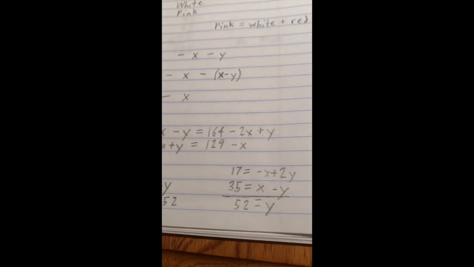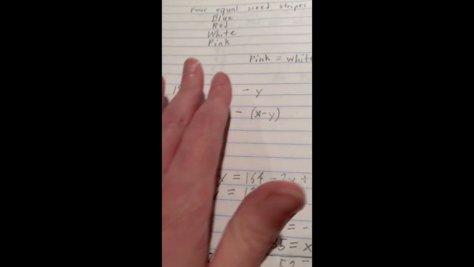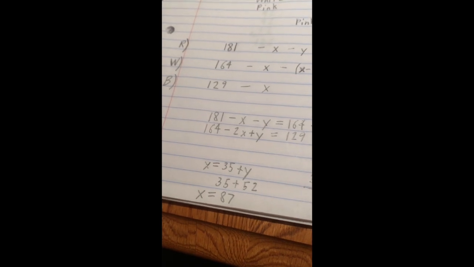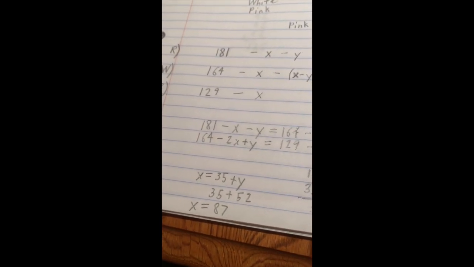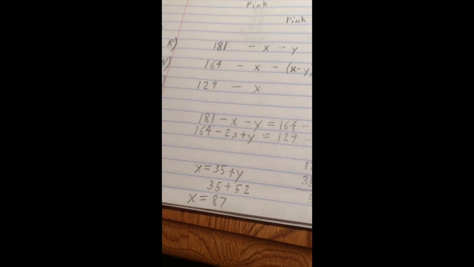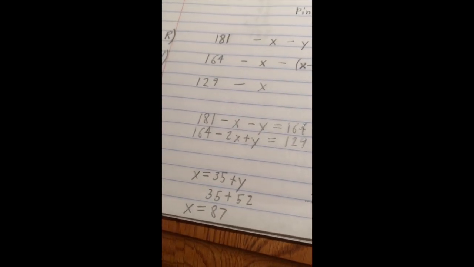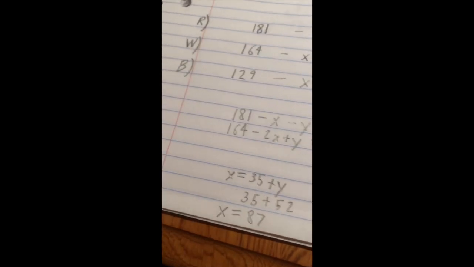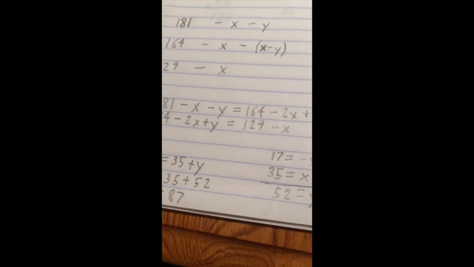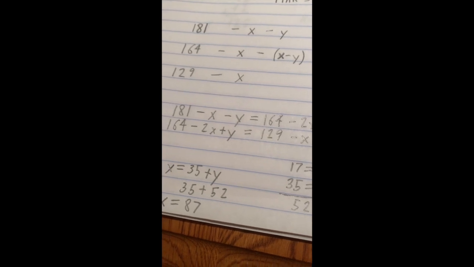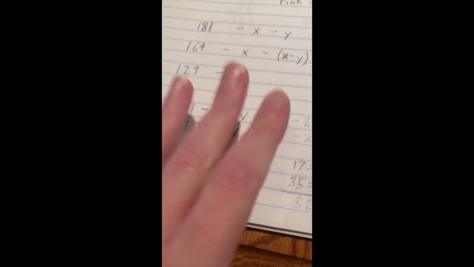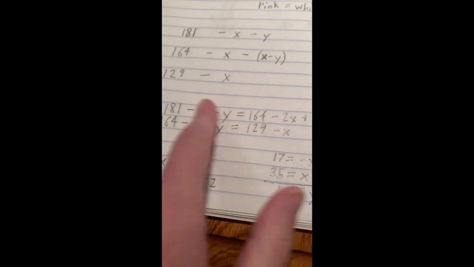And the reason why this is 2x plus y is just simplifying this area here. And 164, which is the white paint, minus its variables, whatever you do to it, is still going to equal what the blue paint equals at the end, because the blue, the red, and the white all equal each other at the end. So no matter what happens to these variables, this should be true. These should be equal, and this should be equal.